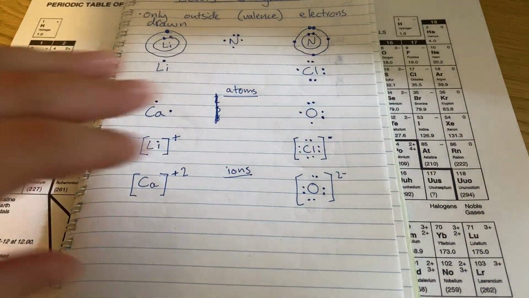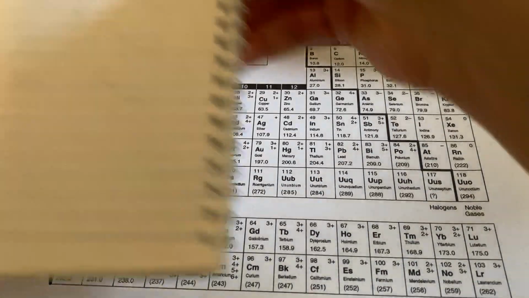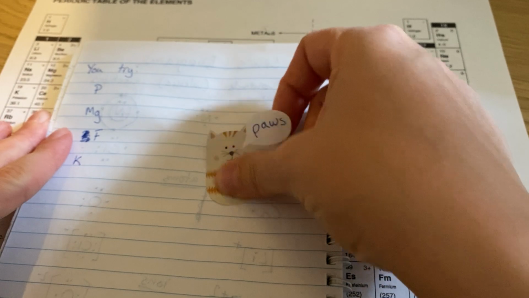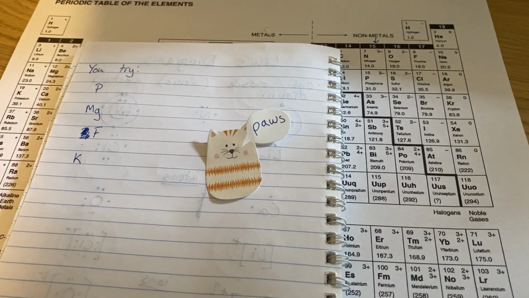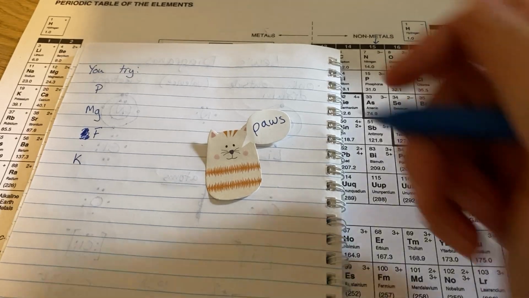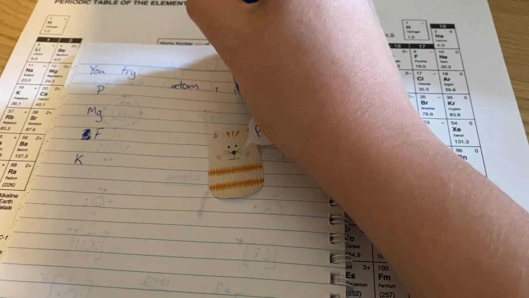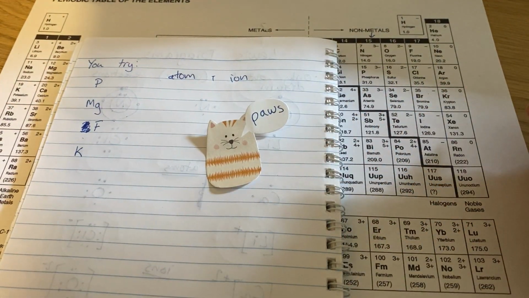Okay, it's time to practice. So I'm going to get you to pause the video and try drawing phosphorus, magnesium, fluorine, and potassium, both the atom and the ion. Pause the video, grab a scrap piece of paper, and give those a try.